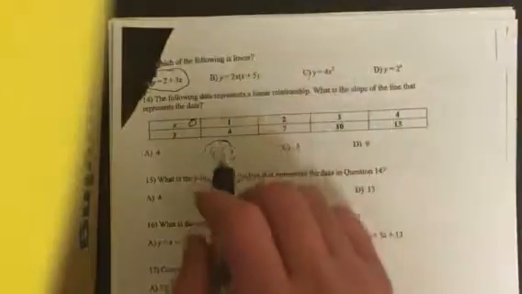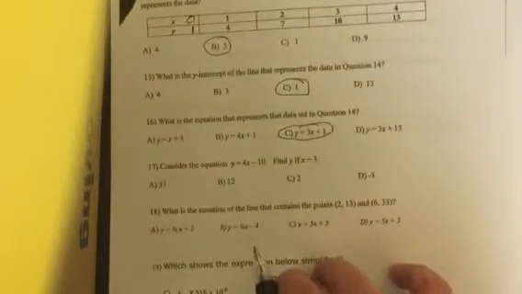So if you're counting by 3s, that means this is 1, right? If you go backwards 3, you get to 1, and that's the y-intercept. So now you have an equation where the slope is 3x plus 1. So you're looking for 3x plus 1 as your equation, so that's C. Okay, we're done with that.